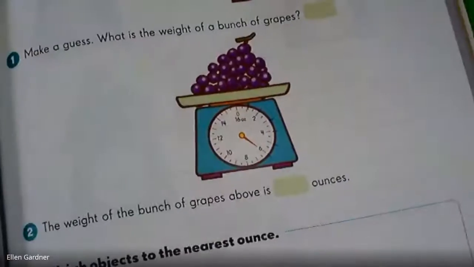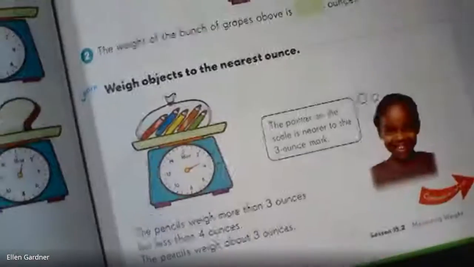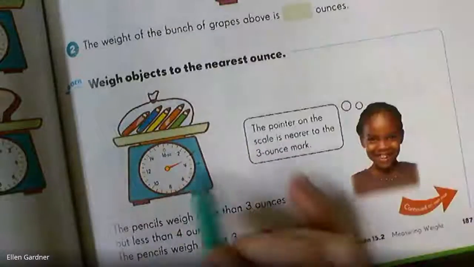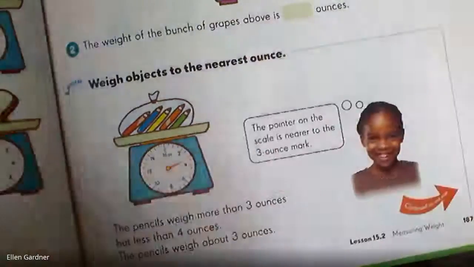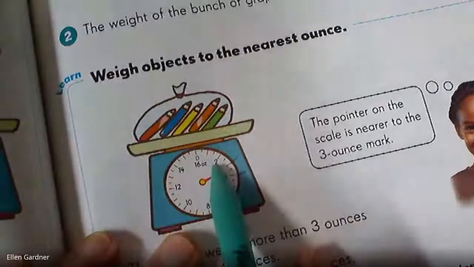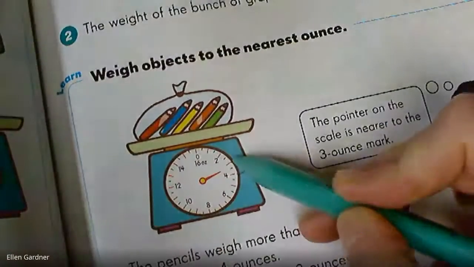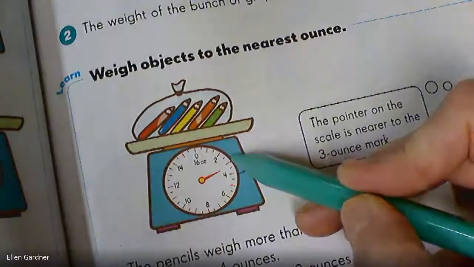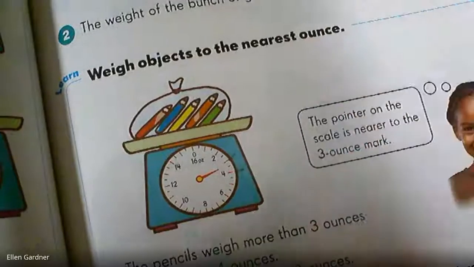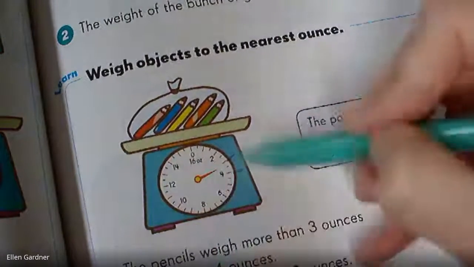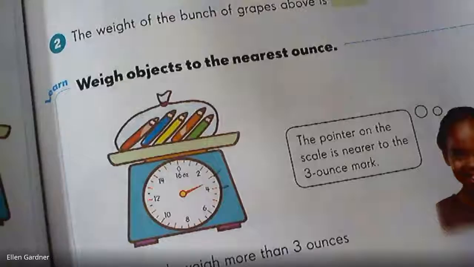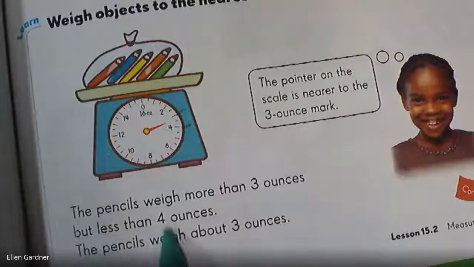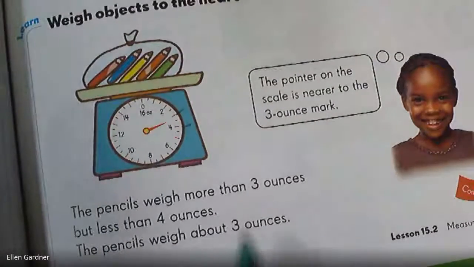Now, because we don't have anything smaller than an ounce, we're going to use estimation pretty often, just like we did with inches. This shows a bunch of pencils. If this is 2, this is 4, that means this is 3 ounces. And the line is between 3 and 4 ounces. To me, it looks like the line is a little closer to the 3 than the 4. That's what they're saying here as well. So it says the pencils weigh more than 3 ounces, but less than 4 ounces. So we could say they weigh about 3 ounces.